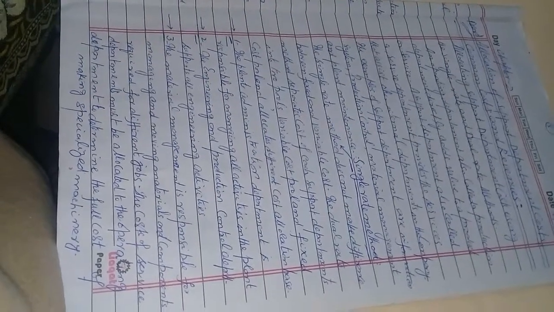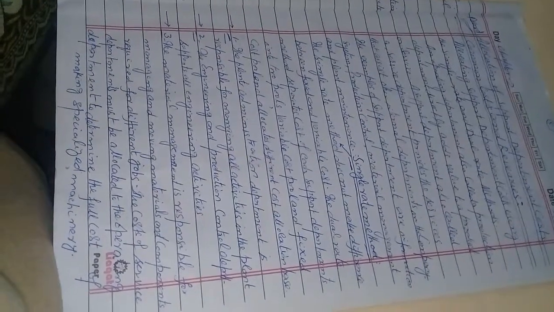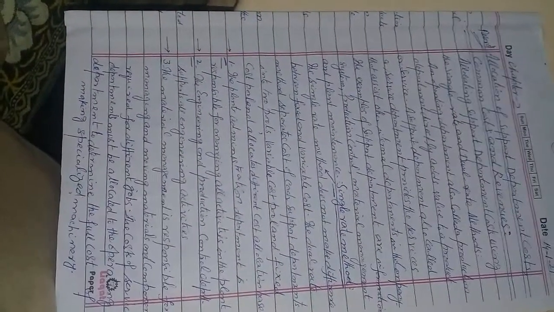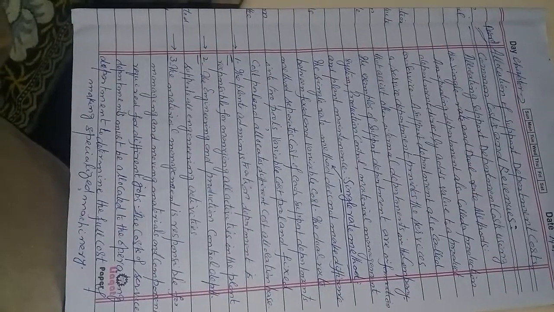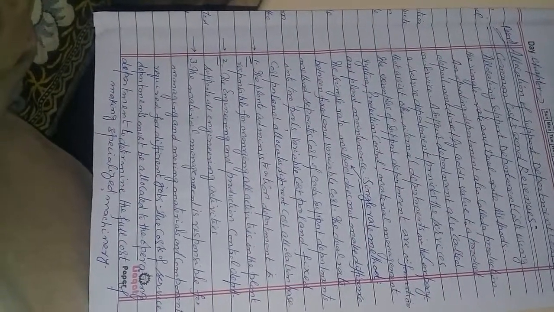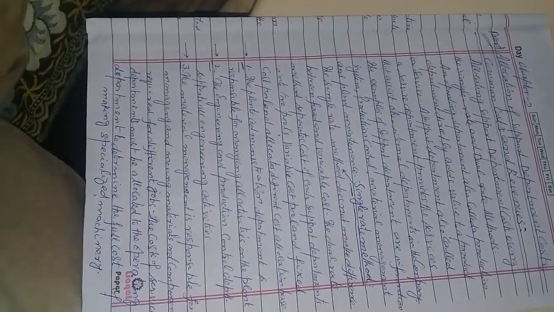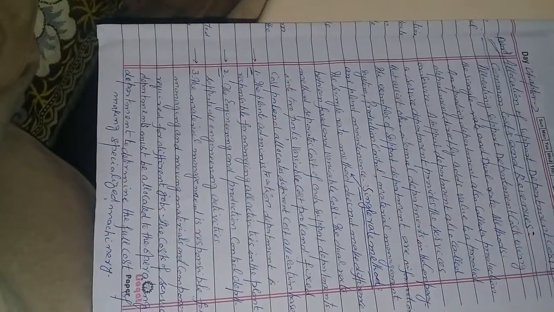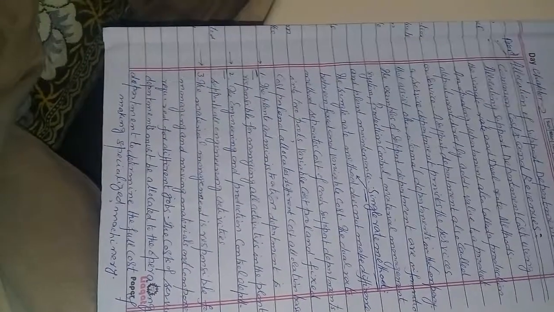Material, components and other parts are required for different jobs, that is the first process, the second process and the third process. So this is job costing. Different jobs are performed in the manufacturing process.